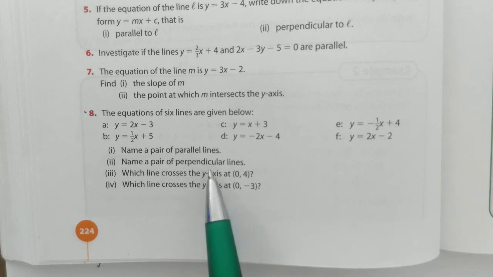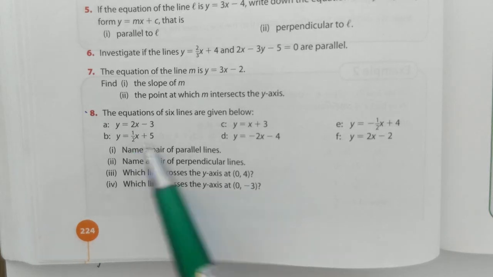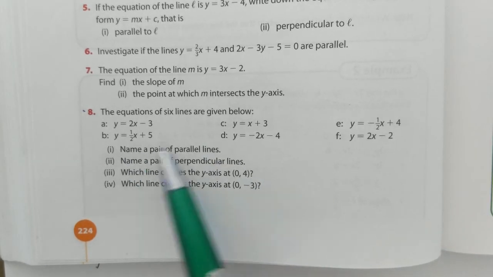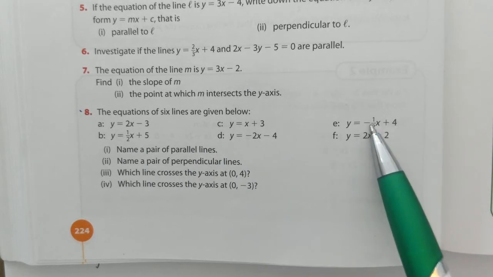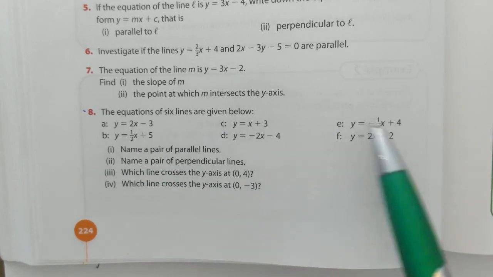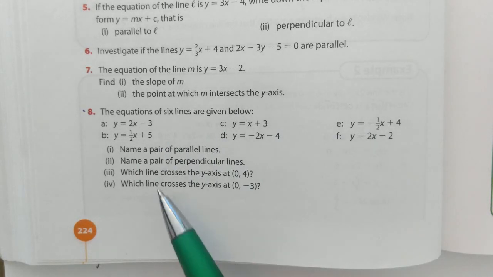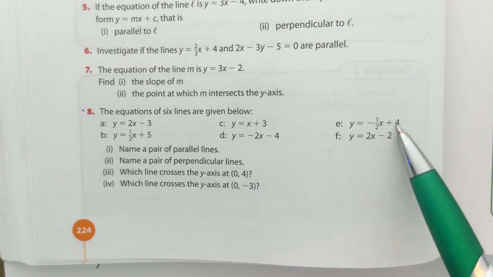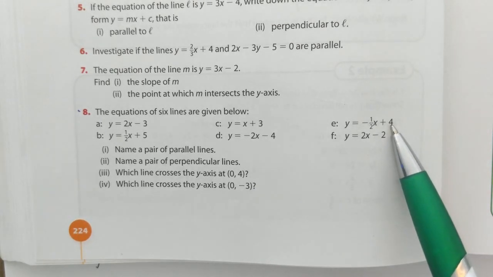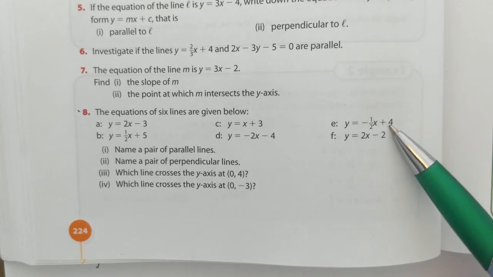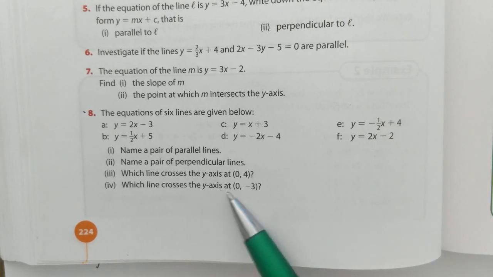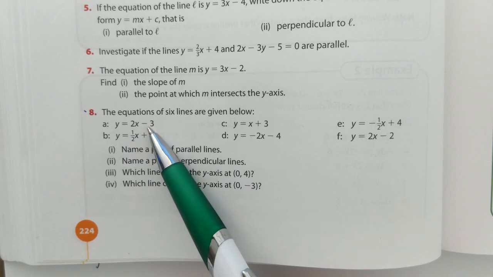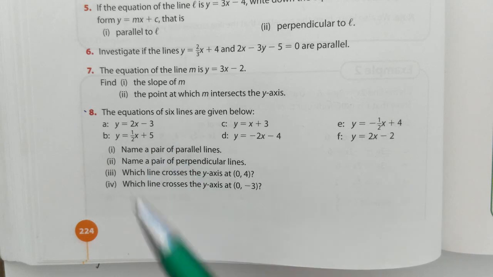Perpendicular lines. You have a half here, you have minus 2 there, so these two are perpendicular. You have minus a half and 2 there, those two are perpendicular. These two are also, so there's a couple of options there. Which line crosses the y-axis at 4? We need the one with a positive 4, which is this one. It cuts the y-axis at 4, so the coordinate is (0, 4). Which crosses the y-axis at minus 3? That's this one here. That's the c in y equals mx plus c, whatever the c value is where it cuts the axis.